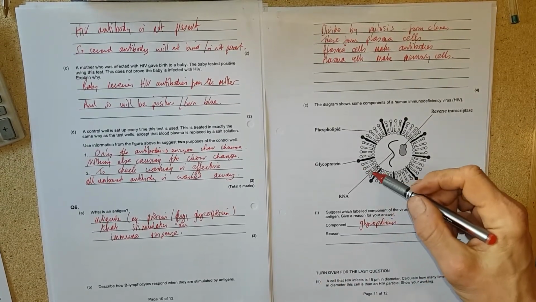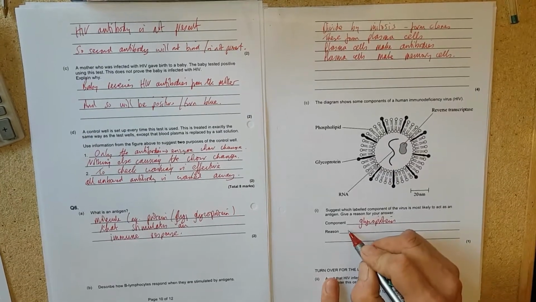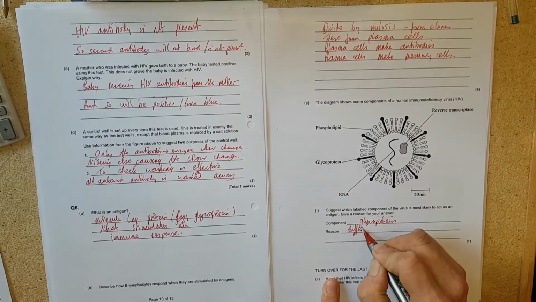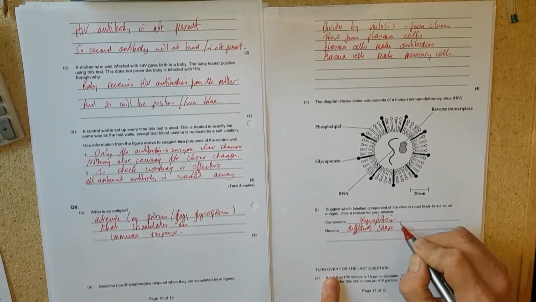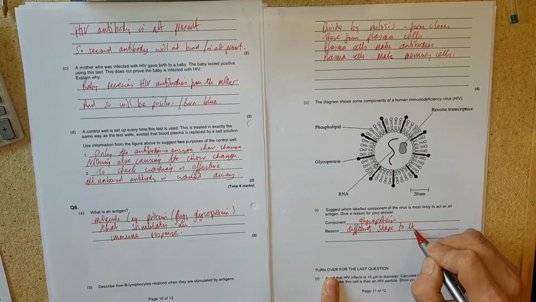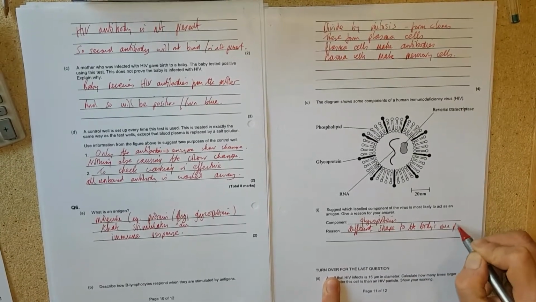Because it's a different shape to the body's own proteins.